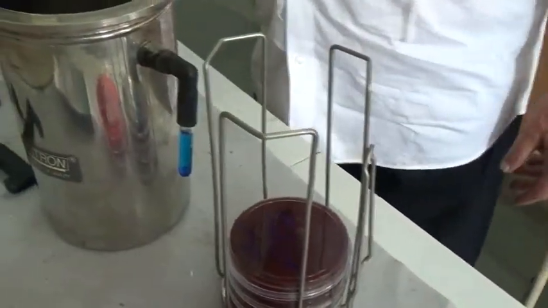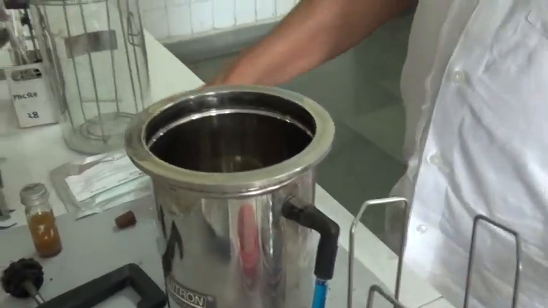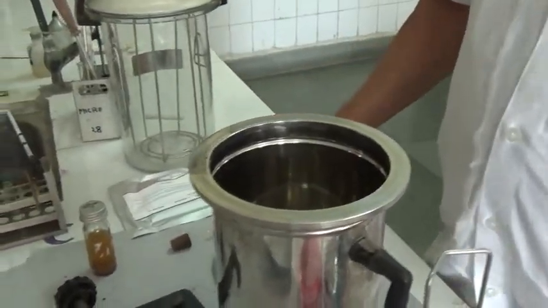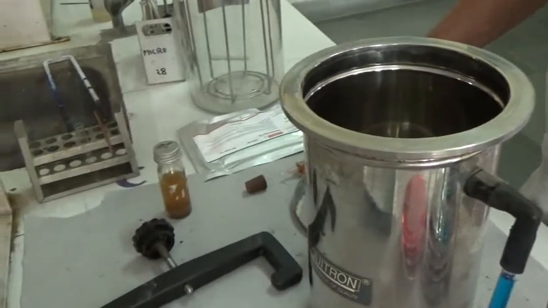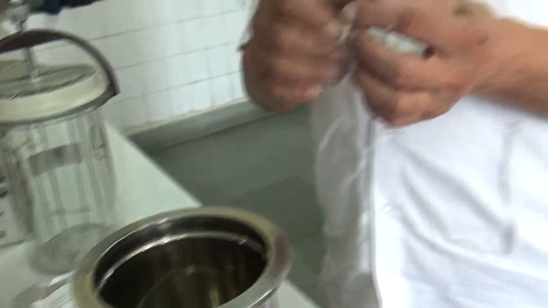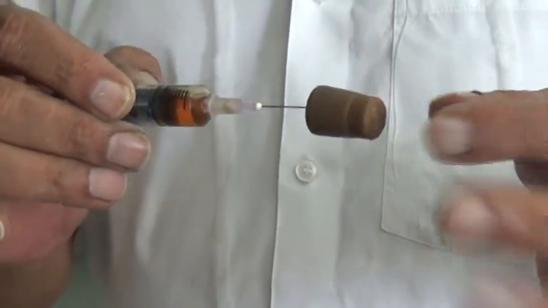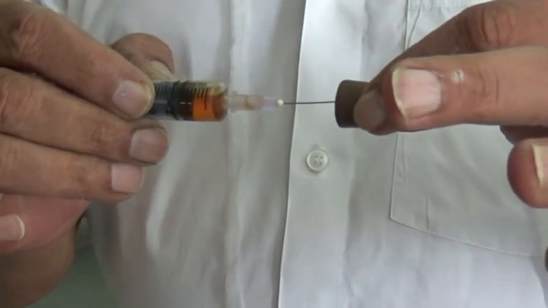So once we have the specimen for the culture of anaerobic bacteria, the suitable specimen is usually collected by syringe and needle like this, and once it is collected, the needle part has to be stuck into a rubber cork.